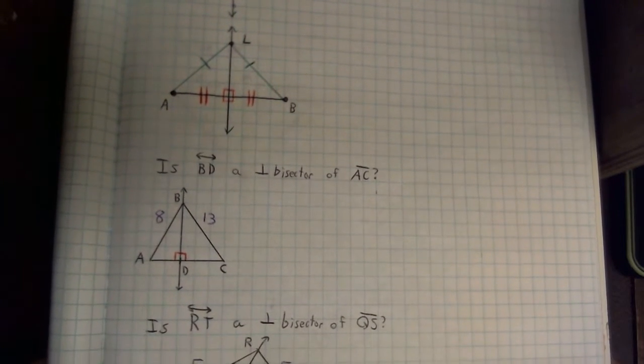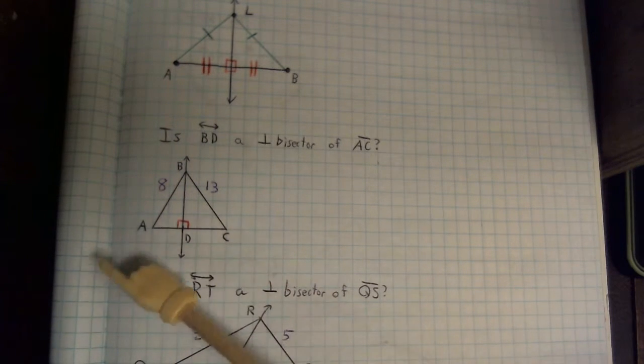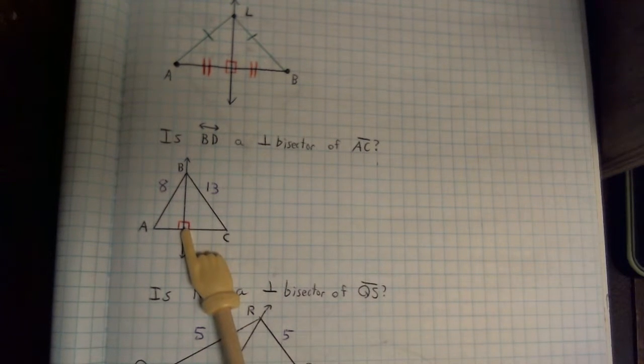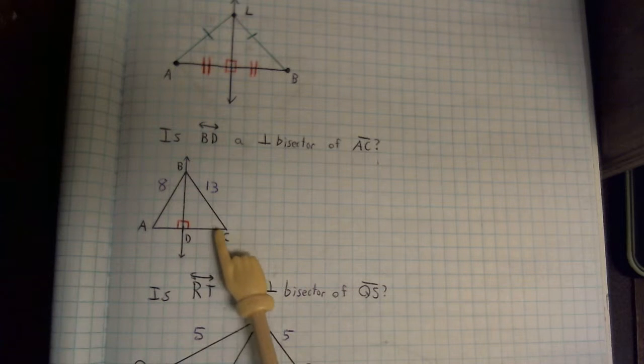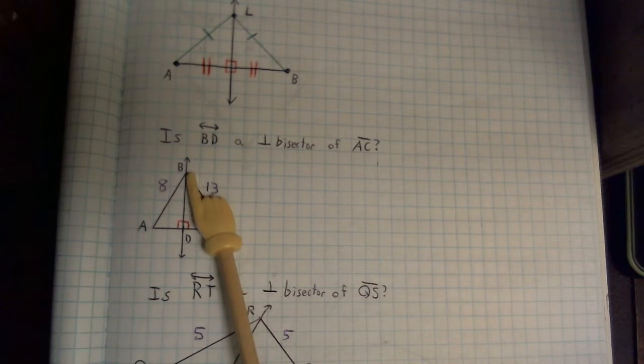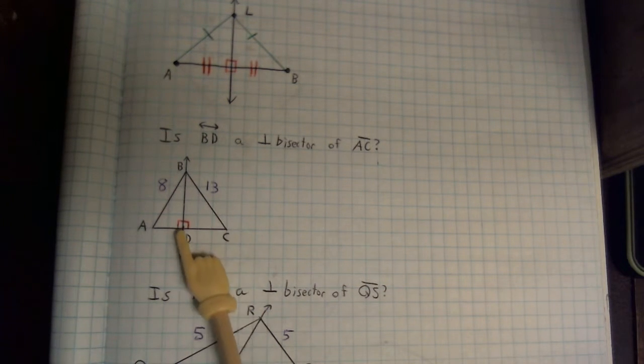So one example, it says, is line BD a perpendicular bisector of AC? Well, let's take a look. Here's BD, the line. We notice that it's perpendicular. We're not quite sure if it's bisecting AC though. But what the theorem told us, or the converse told us, is that if B is the same distance away from A as B is to C, then this would be a perpendicular bisector.